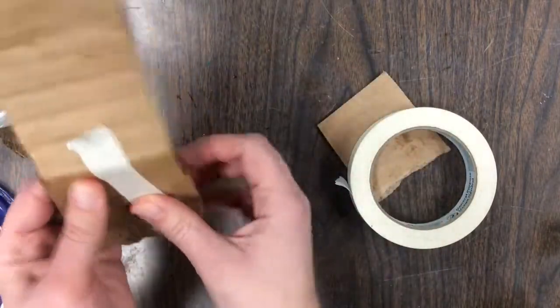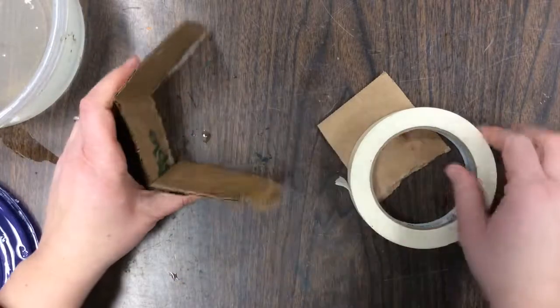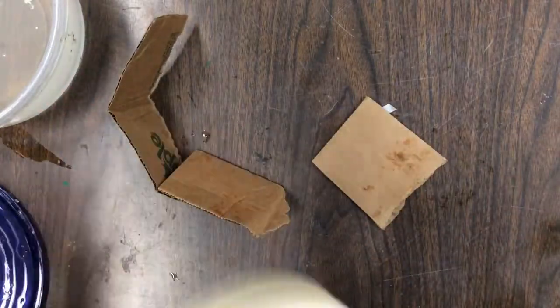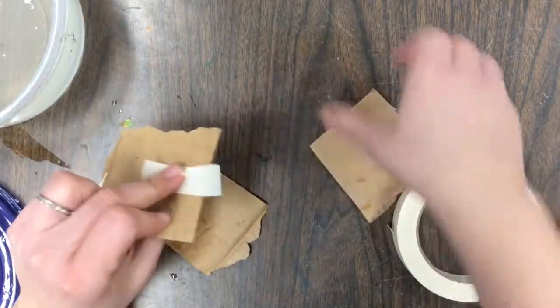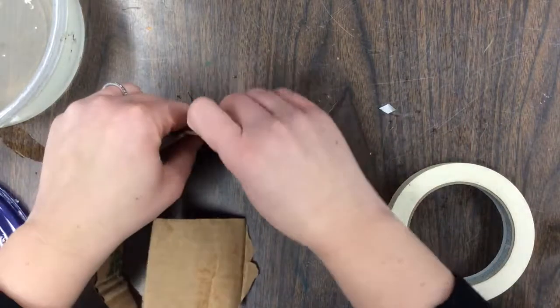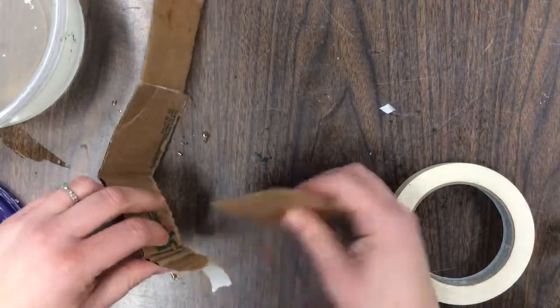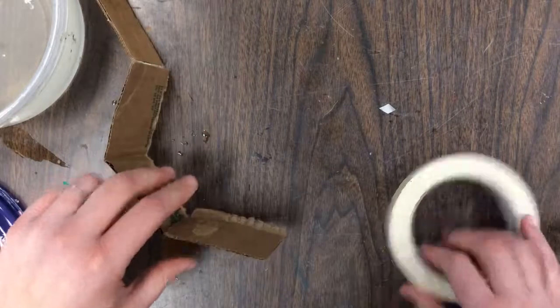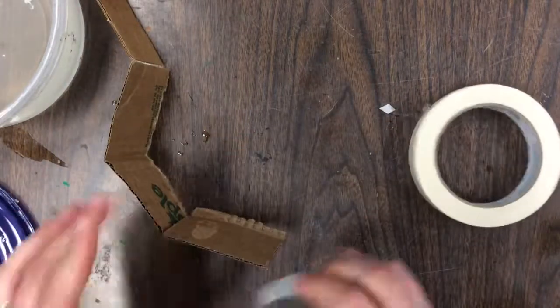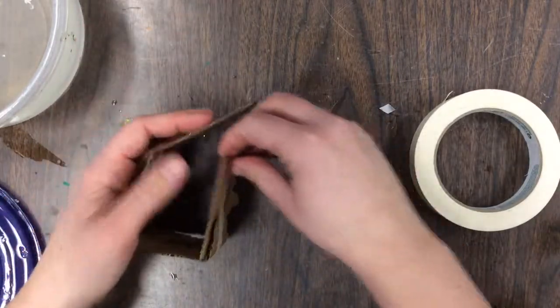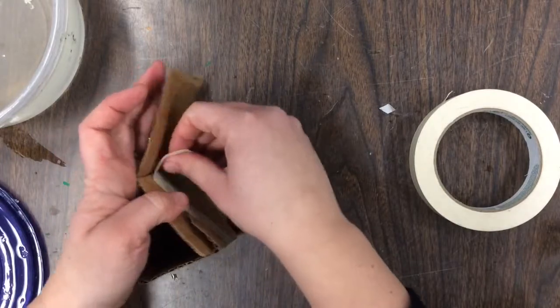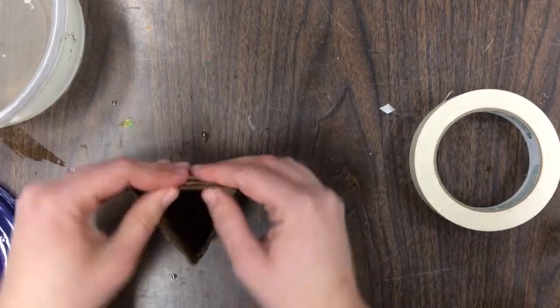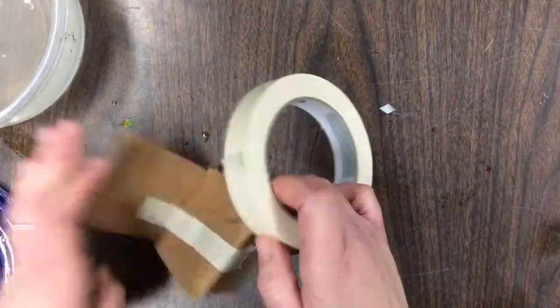And by the way, just like sewing, no one's going to see underneath. And like sewing, there's the wrong side. Well, the underneath is the wrong side. Actually, let's do it this way. Yeah, that's nice and structured.